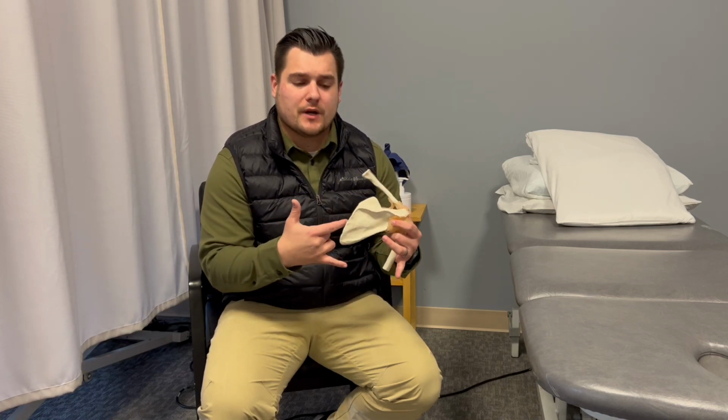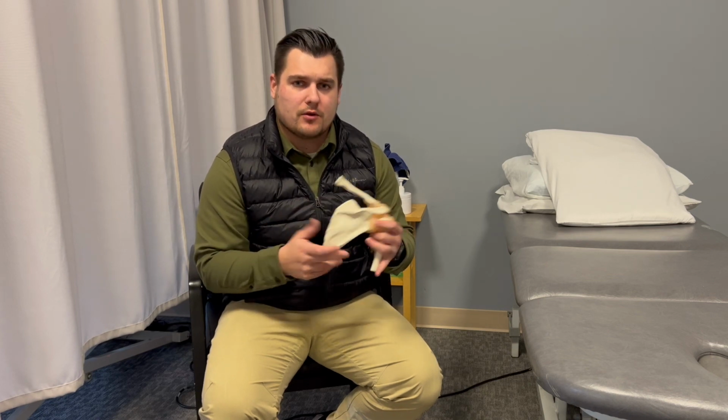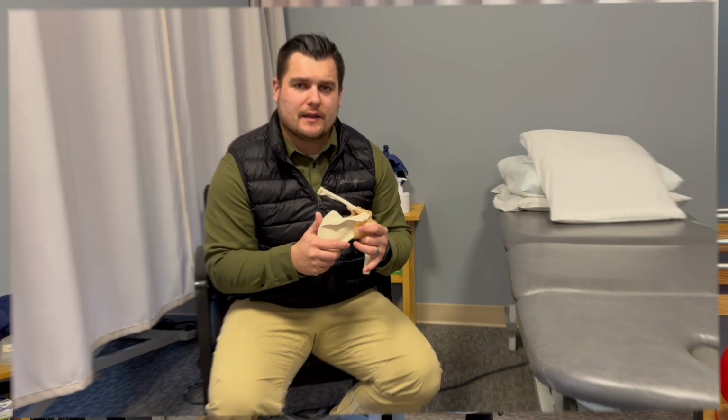So next I'm going to show you what it actually looks like on a human being. Again, just to give more information on what the scapular position can tell us. So we'll show you that next.